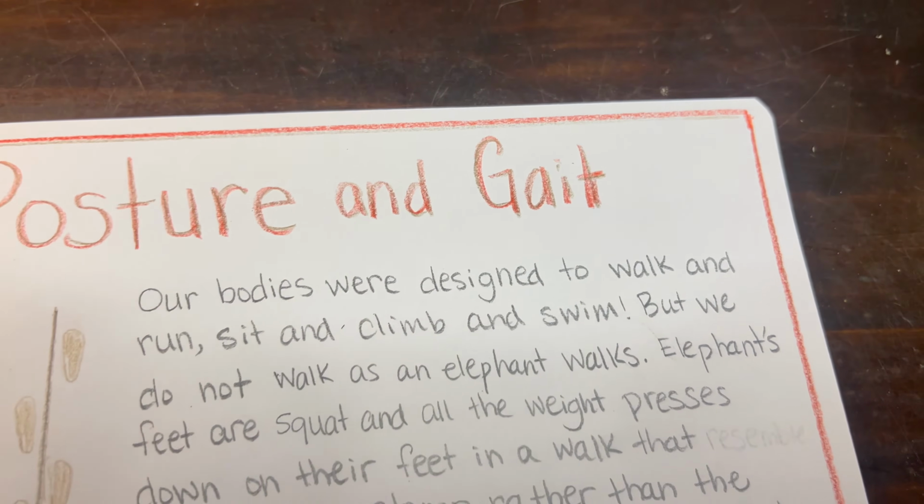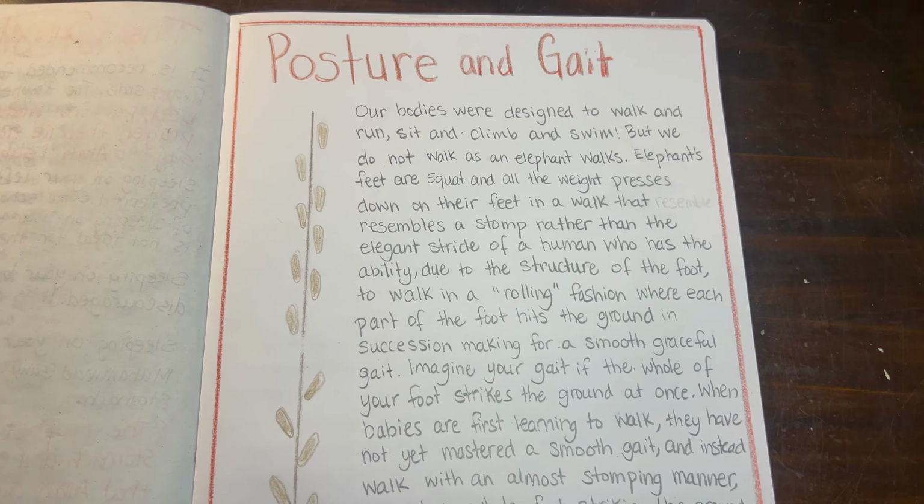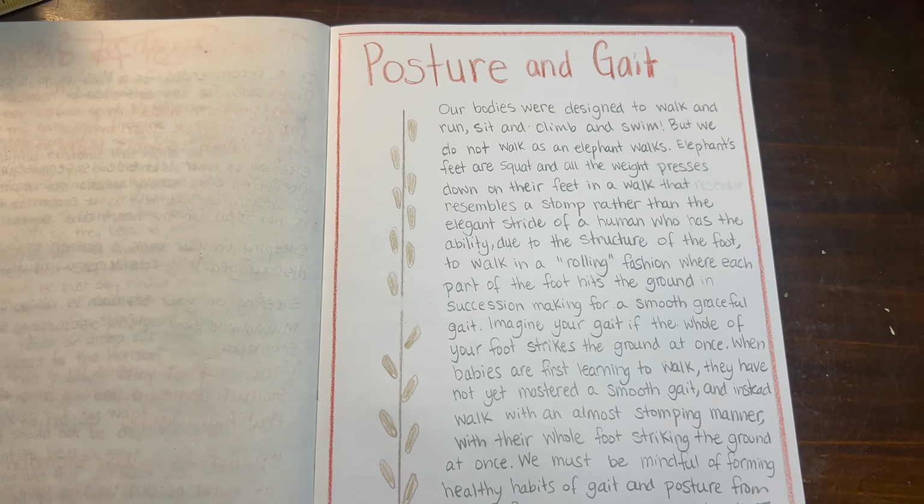So this is what the final lesson looks like. They are on 2 different pages, even though they coordinate with the same lesson.